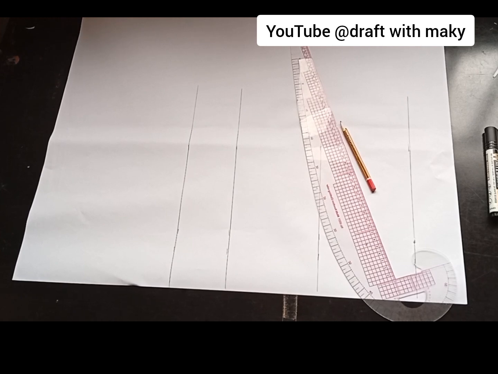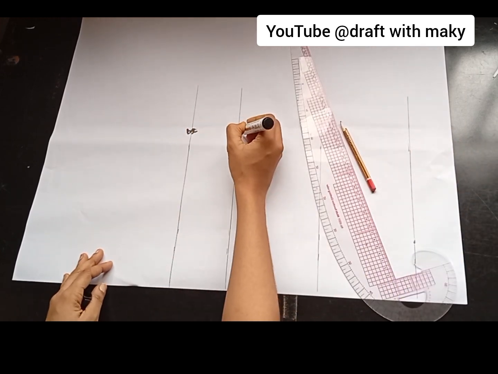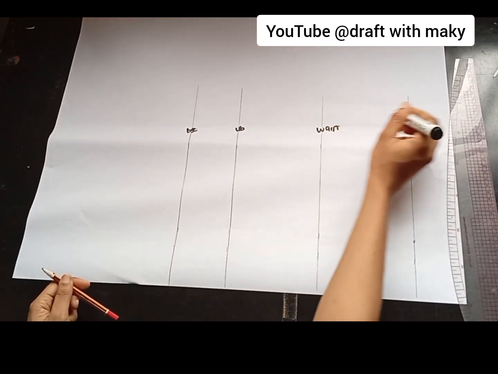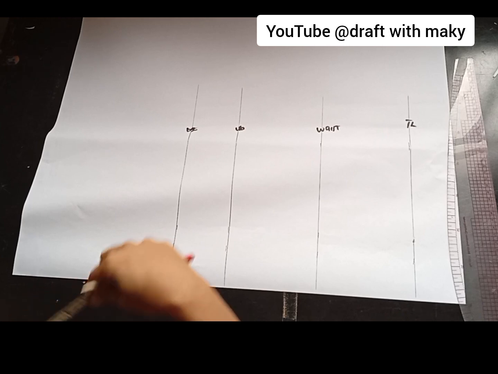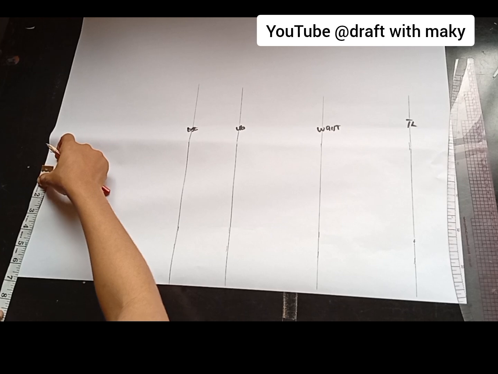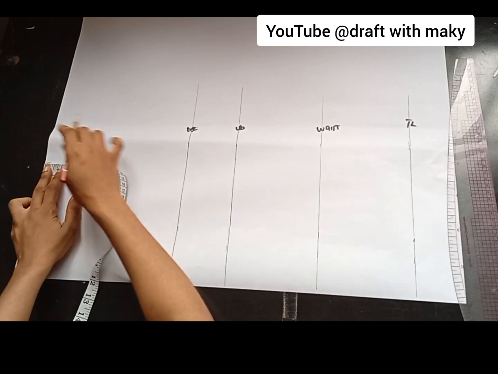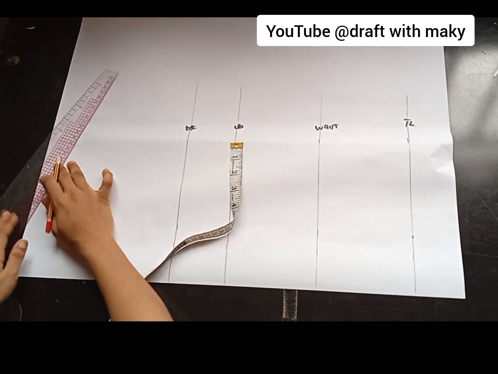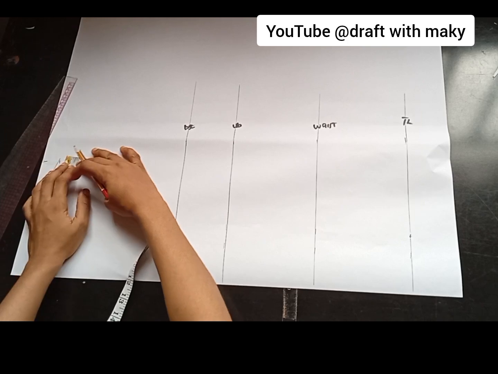So here is my pattern, and I've gone ahead to mark out my basic measurements, which include my shoulder to bust, under bust, waistline, and then 5 inches to get our blouse length, but I'm still going to have an extension at the lower part. The next step: I marked my shoulder divided by 2, and I will be coming down by 1 inch at that point. Next, I'll place my ruler and connect, drawing out my shoulder slant.